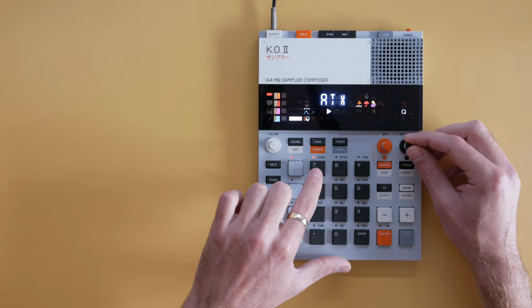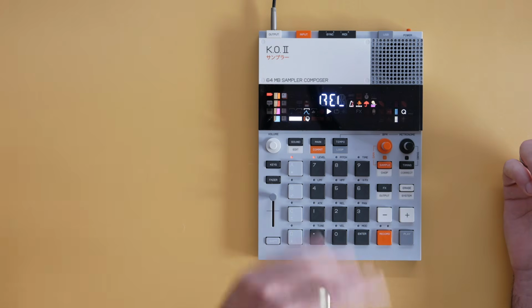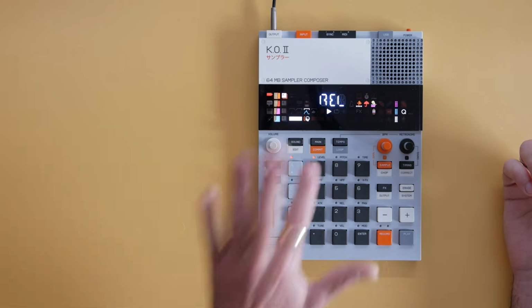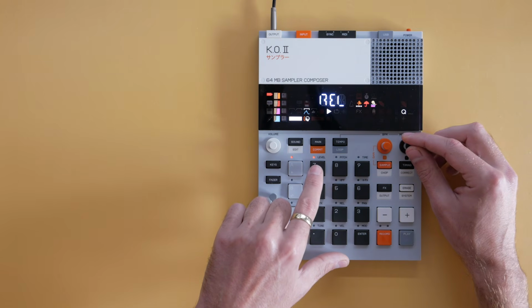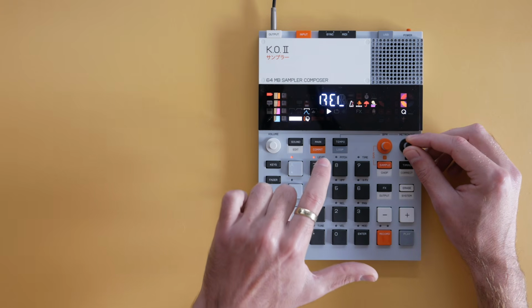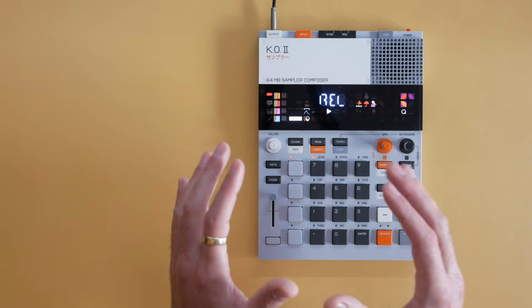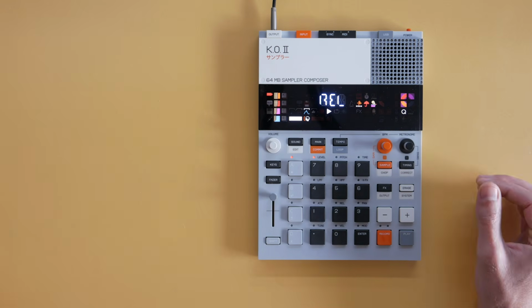And here we've got the release. Right now it's on the lowest setting, which means there is no release. My sound immediately stops as I lift my finger. But if I turn up the release, it takes the sound a little while to fade out after I release it.